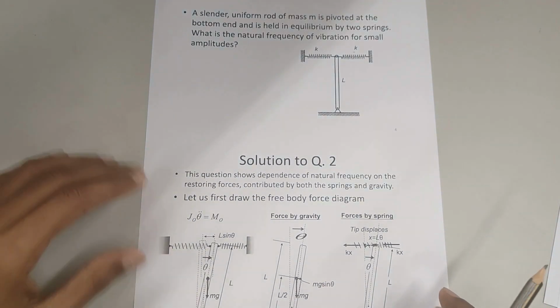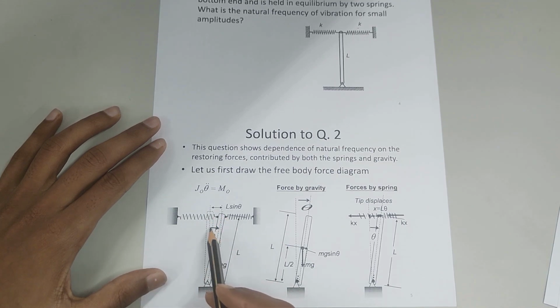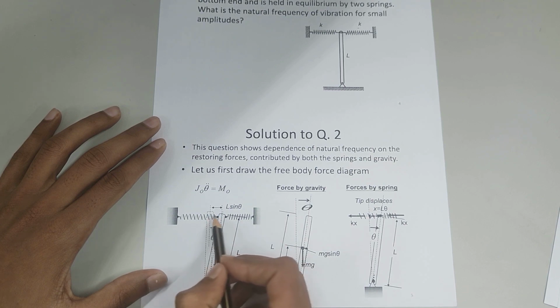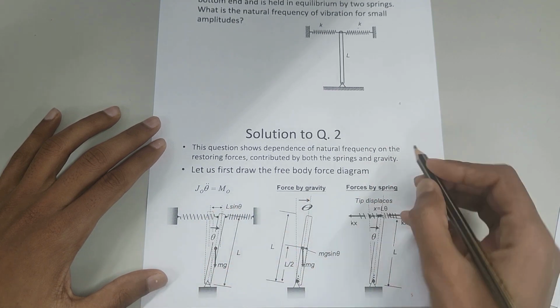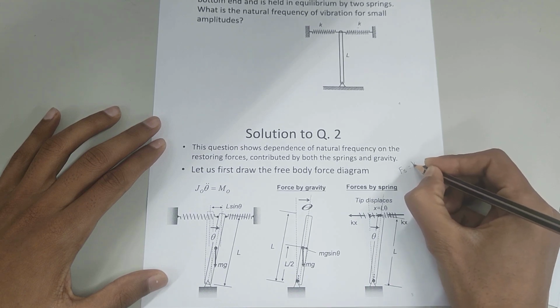If we give a small deflection of angle theta, the weight of the rod, mg, is acting downward, and because of the small deflection theta, we get the restoring spring force, which is equal to kx.